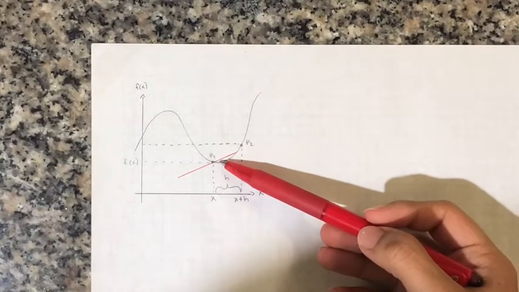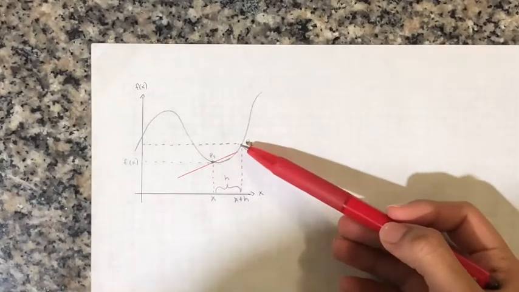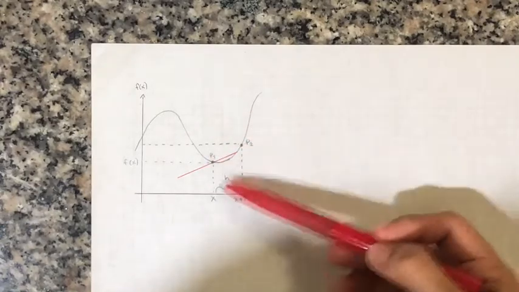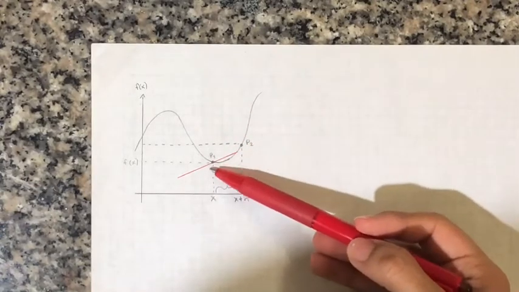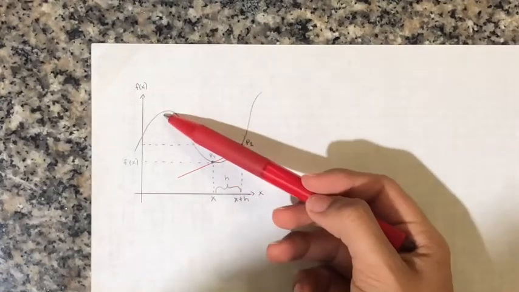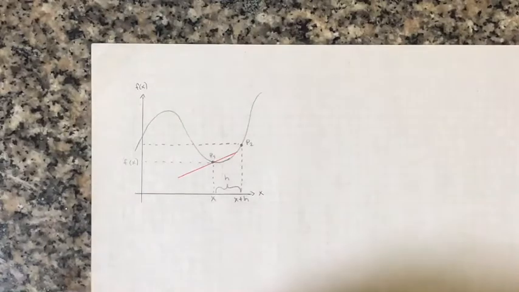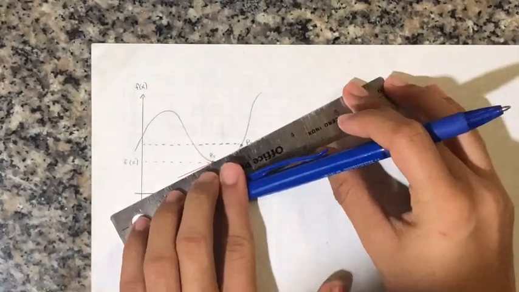Now, to do this, I'm going to draw a second point, point 2. Doesn't matter where it is, really. It just can't be point 1. It could be here, here, doesn't matter. Now, with this point, I'm going to draw a secant line.